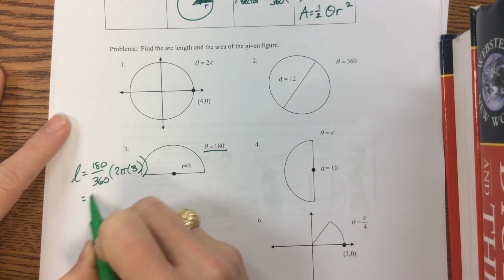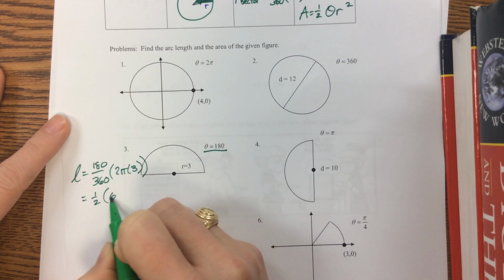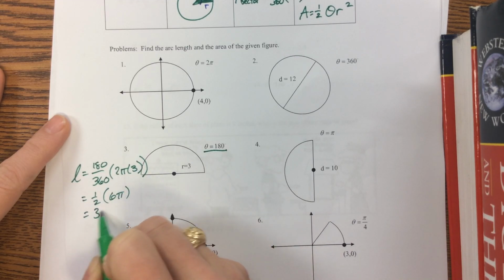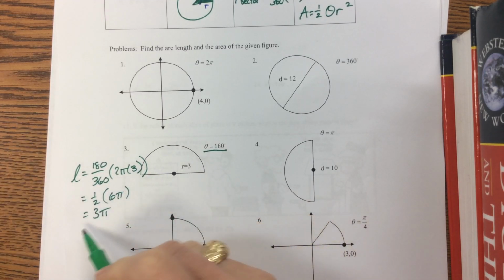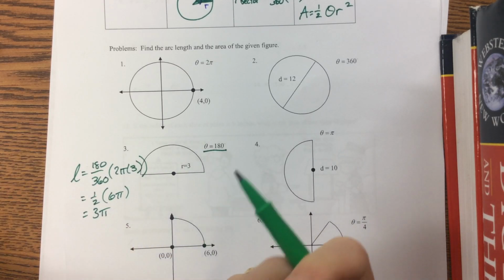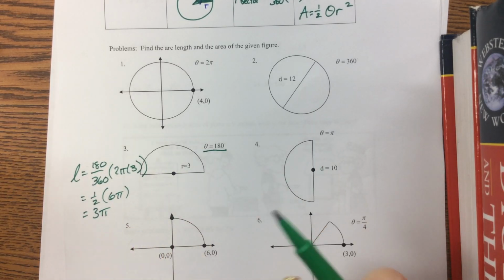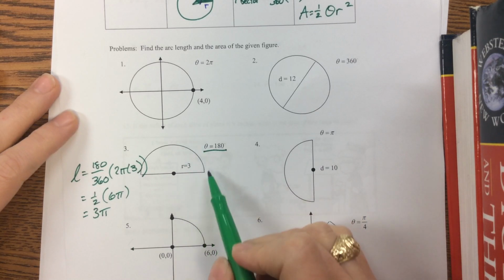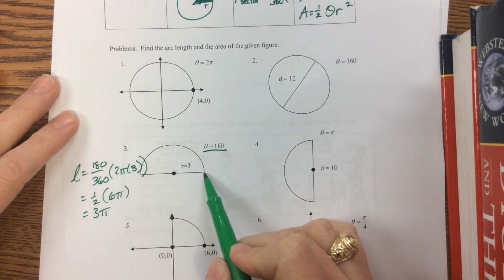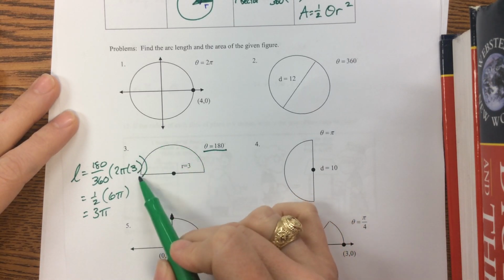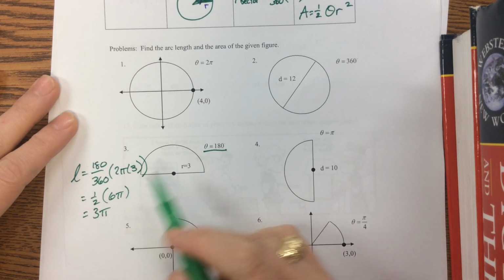Notice this just becomes 1/2 times 6 pi. That's equal to 3 pi. And my units, whatever they are, they're just units. They're not squared. They're not square units. We have traveled this little arc. We've traveled 3 pi units.